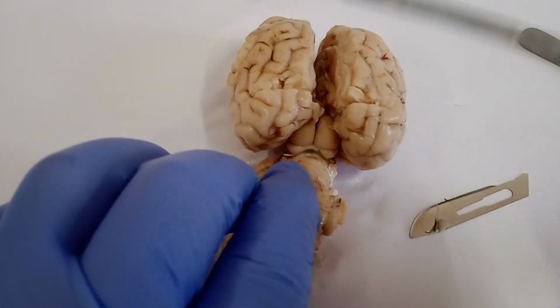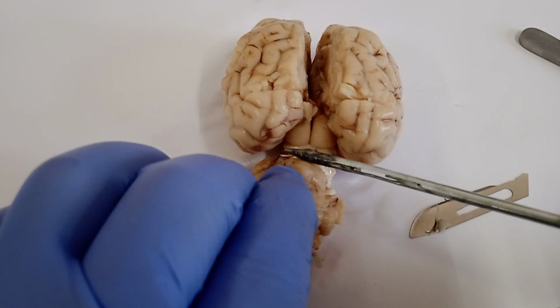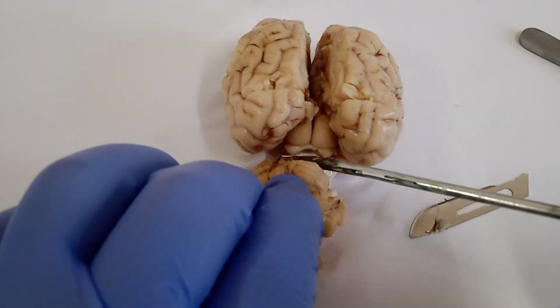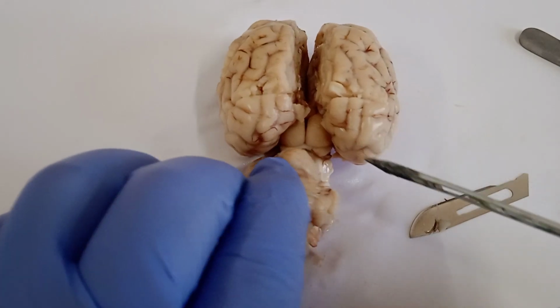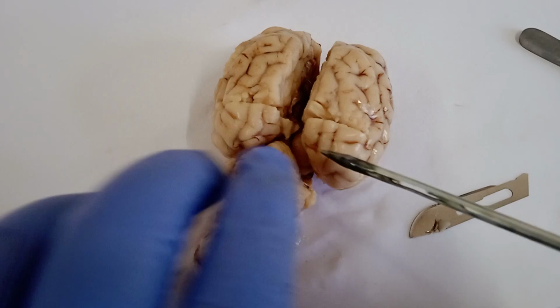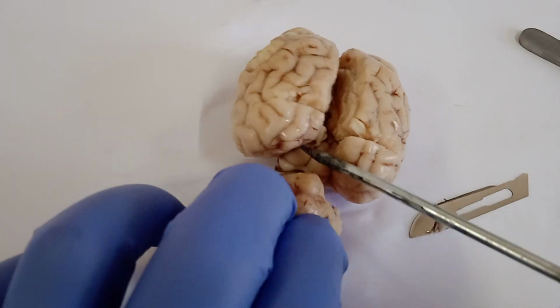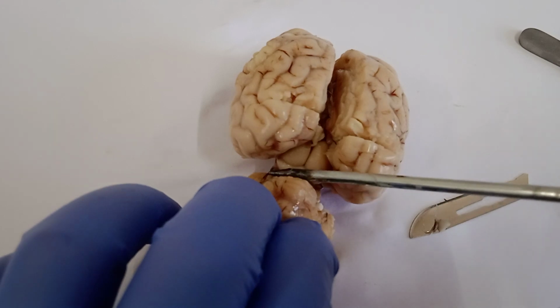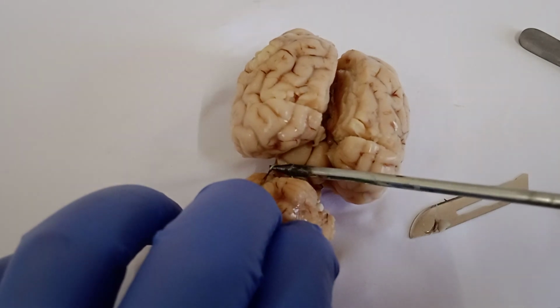So it will be coming this way. Because it is a pair, one will be here and one will be here, this way. So this is the only nerve that is coming on the dorsal aspect of the brain. The rest of the nerves are usually present on the ventral aspect of the brain. You can see this is the fourth nerve, the trochlear nerve here. You can see it.